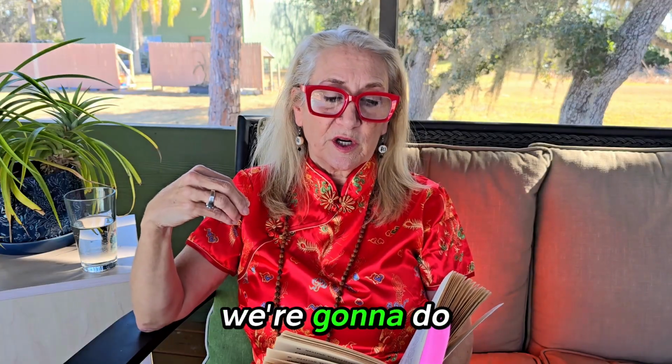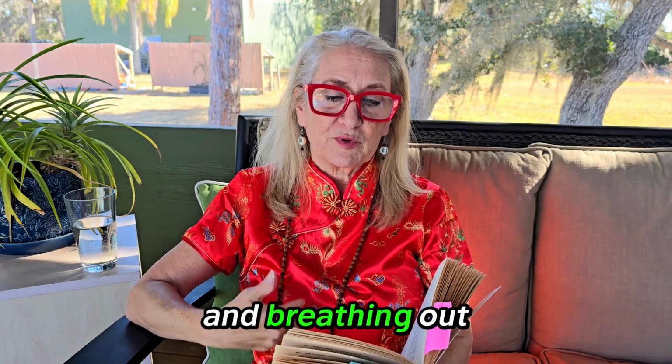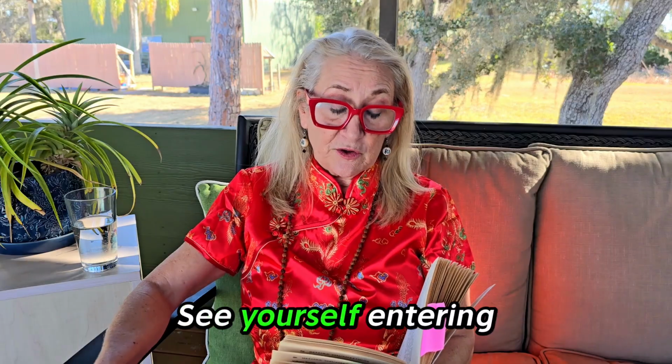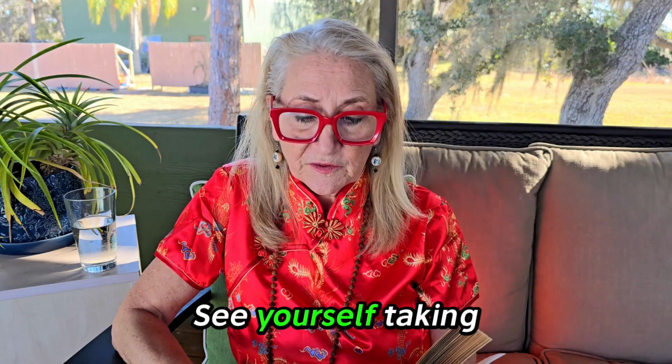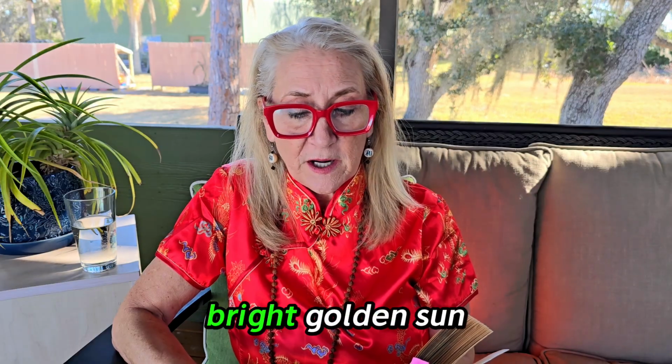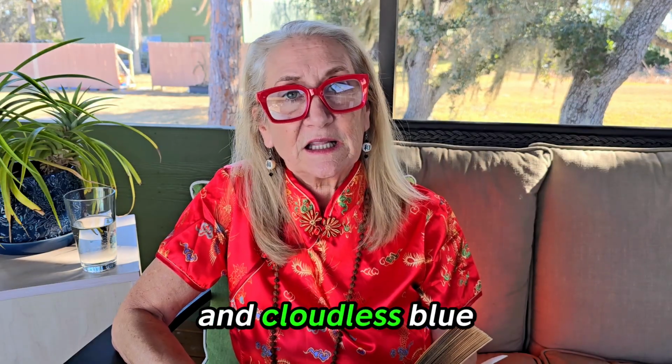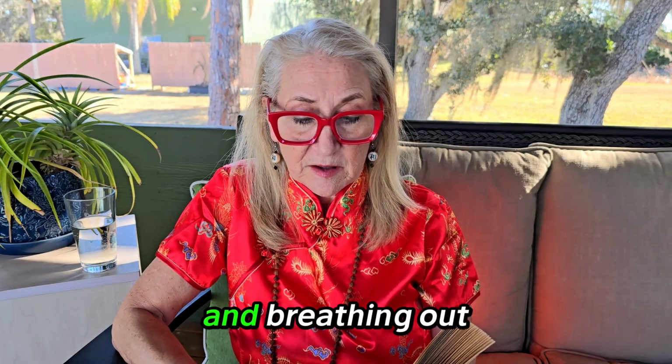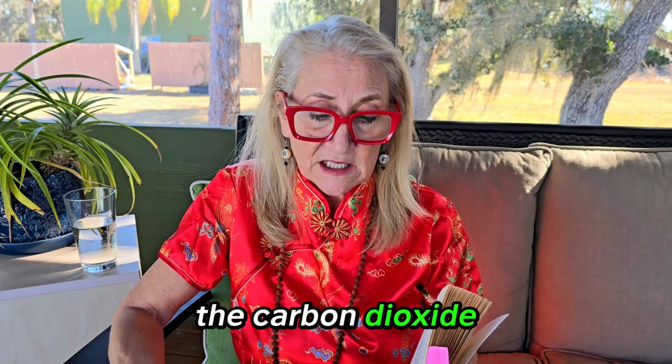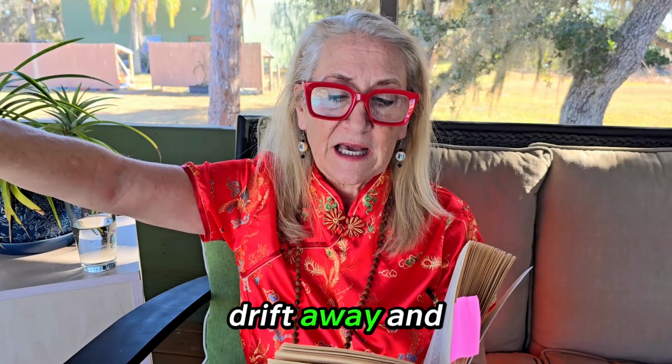The next exercise we're going to do is called blue light. Go back to closing your eyes and breathing out 3 times slowly. See yourself entering a beautiful meadow. See yourself taking in the blue golden light, a mixture of bright golden sun and cloudless blue sky, and breathing out the carbon dioxide as gray smoke, which you watch drift away and disappear.